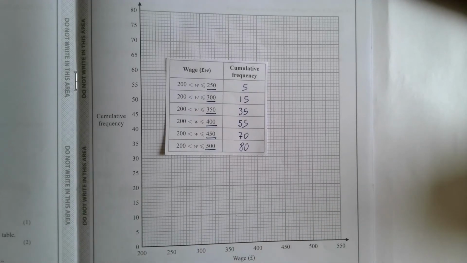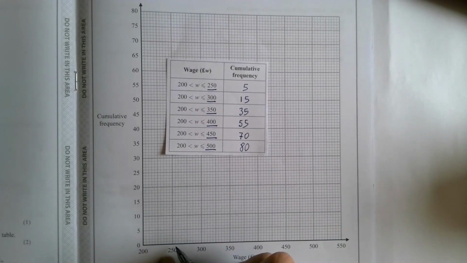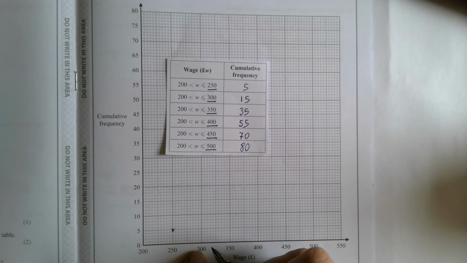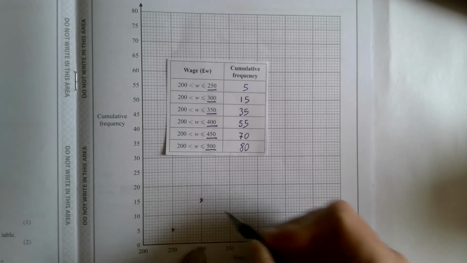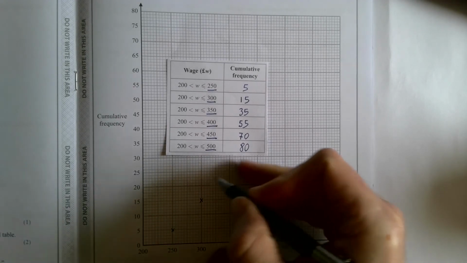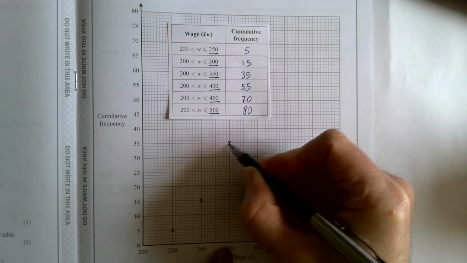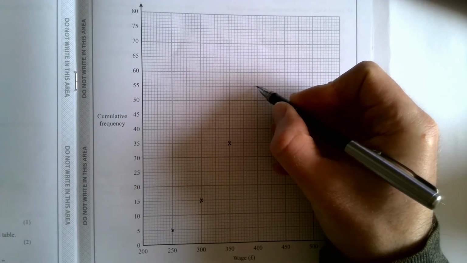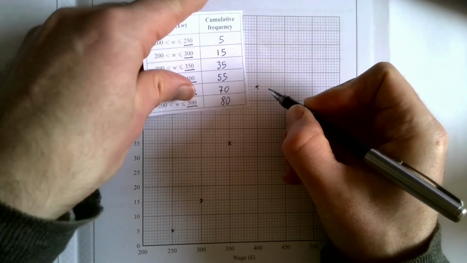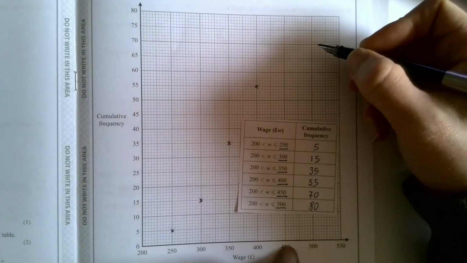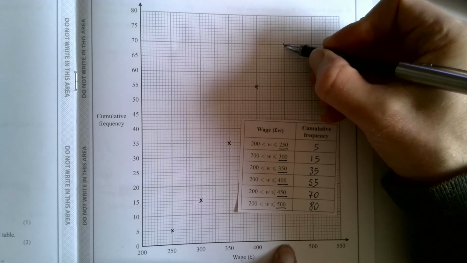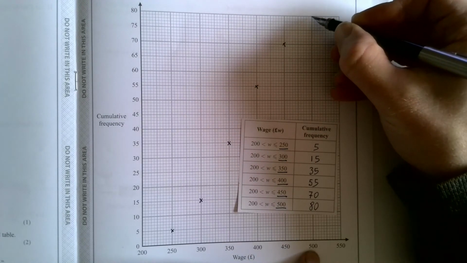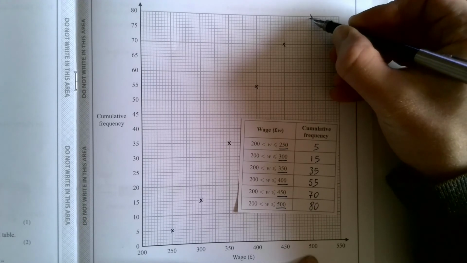So we're plotting at 250 we've got 5, at 315, at 350, 35, 55, at 400, 70 at 450, finishing off with 80 at 500.